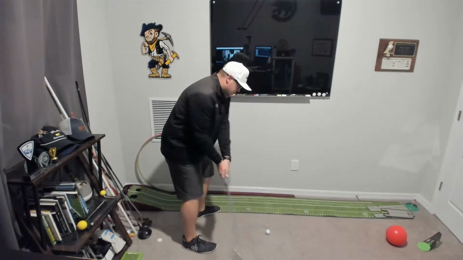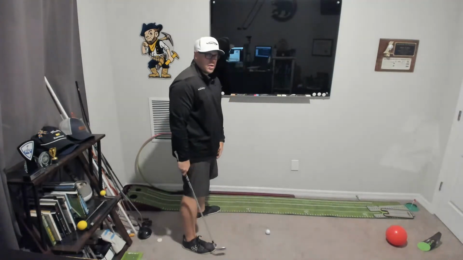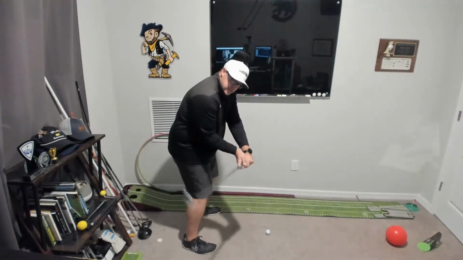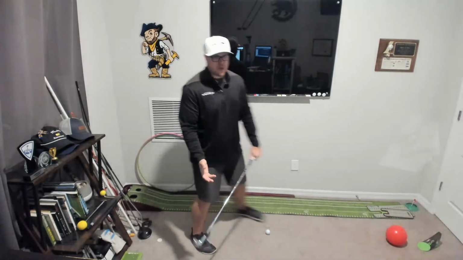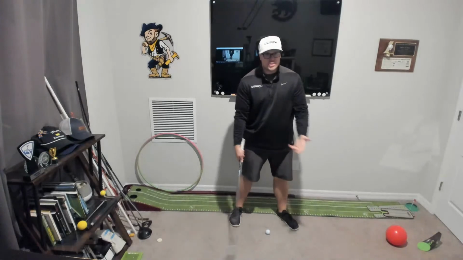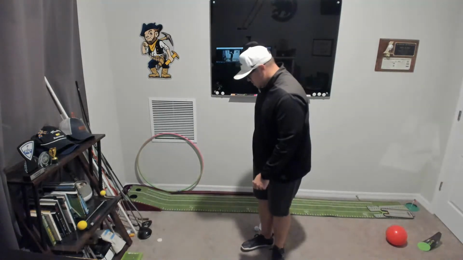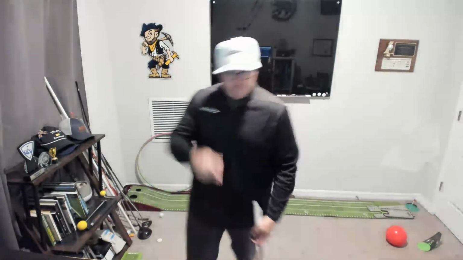So if I'm staying in my posture more but releasing the club the same, I'm going to throw that club out to the ball. So we have to get the club releasing out in front. We can't come in here and then still throw it, because you're more than likely just going to hit it off the hosel or chunk it. It's one or the other. So I would say yes to the question.